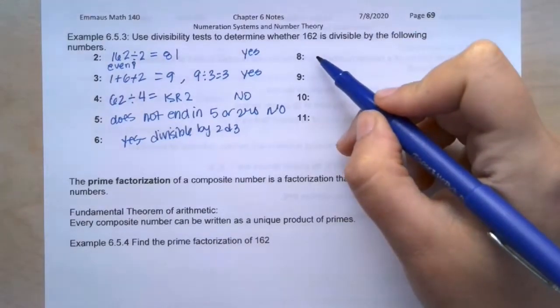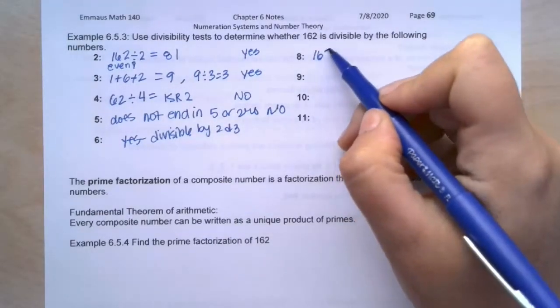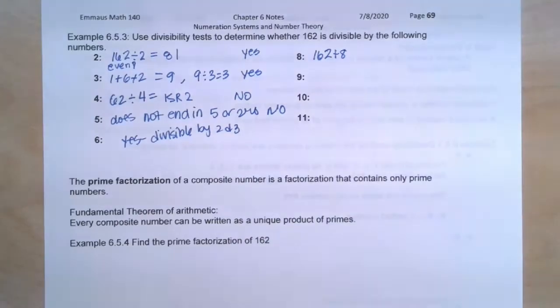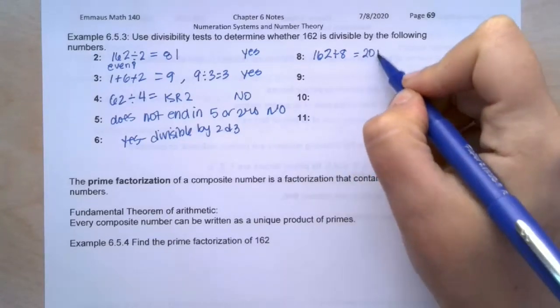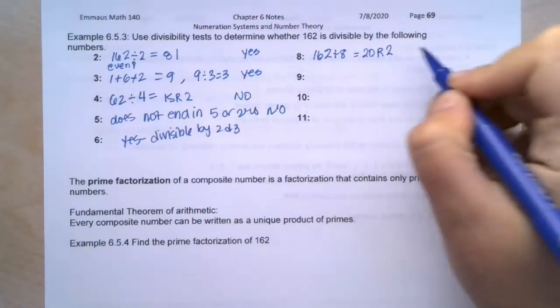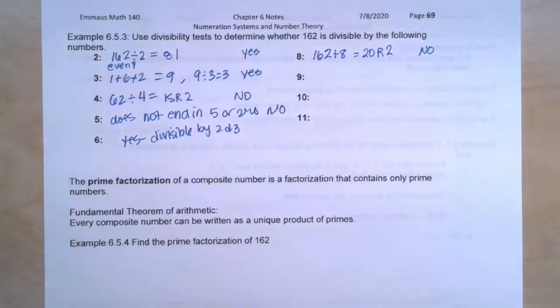When we try 8, it's not going to work because 162 divided by 8 gives us a decimal, 20.25, or 20 remainder 2. So that's no, because there's a remainder or a decimal. Remember, for it to be a factor, there can't be any kind of thing left over.